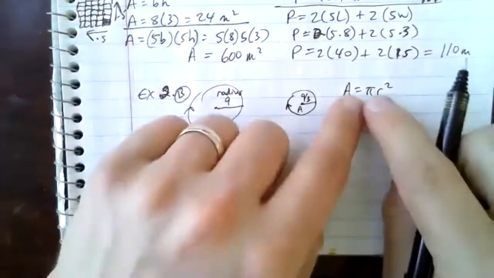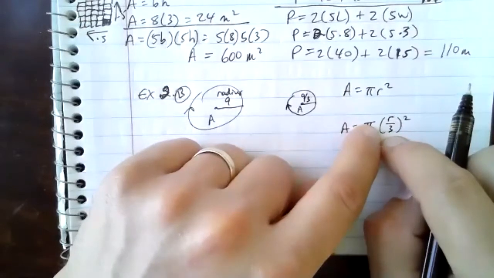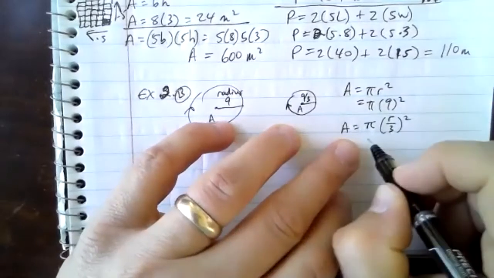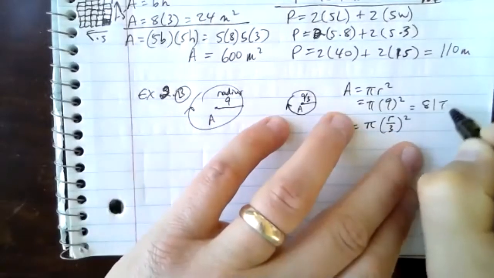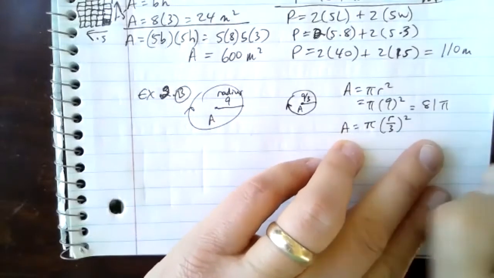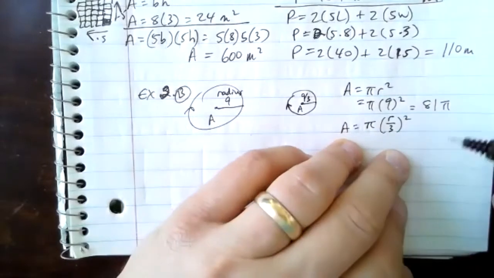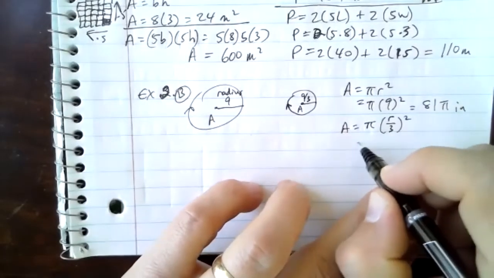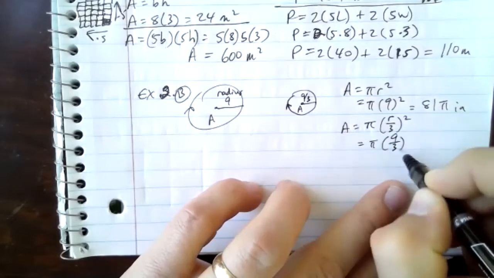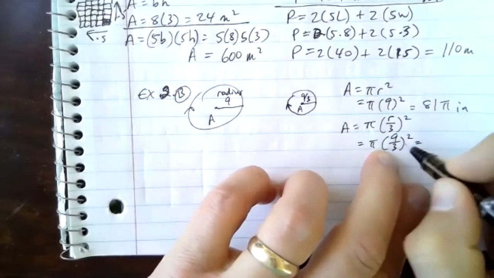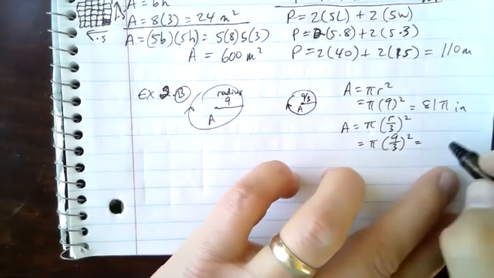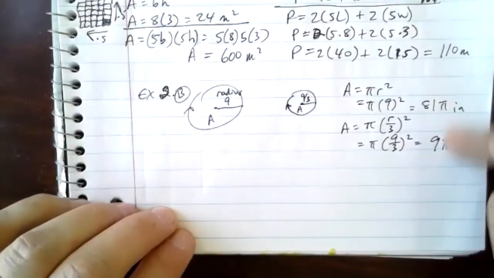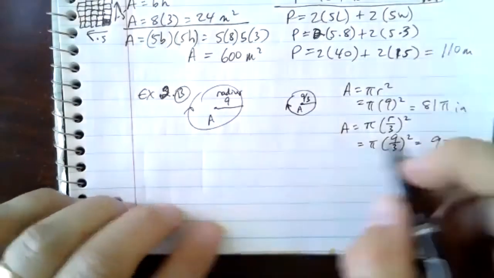All right, so the original was pi r squared, and the new one is where the radius was divided by 3. So we've got pi times 9 squared. That's going to be 81 pi. I'm going to leave it just like that. I'm not going to worry too much about the dimensions, and that's supposed to be in inches. And so this is pi times 9 over 3 squared. So 3 squared is 9. This is 9 pi inches. So the area has really cut down quite a bit.